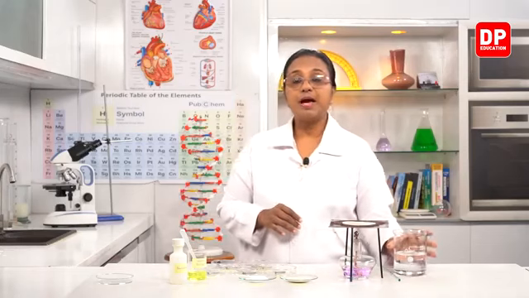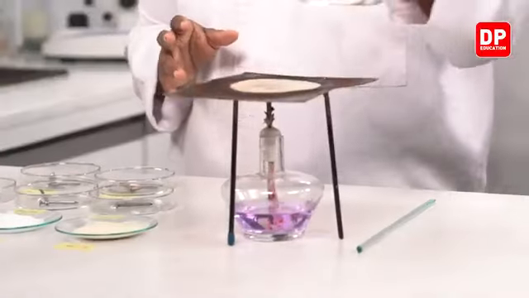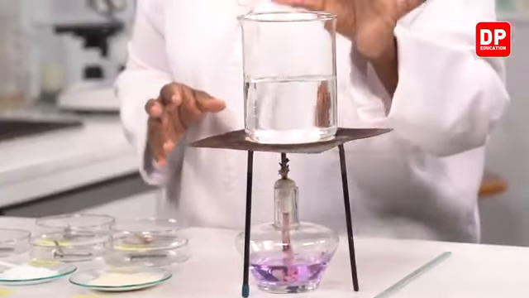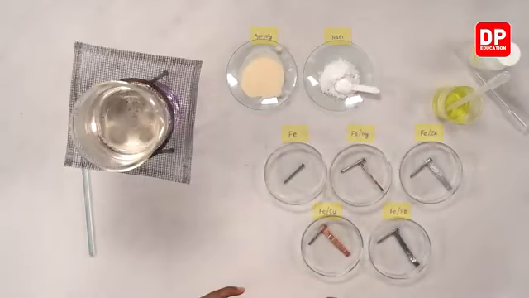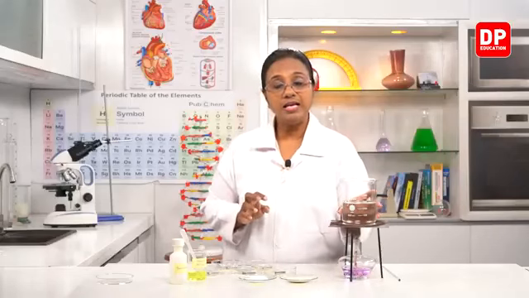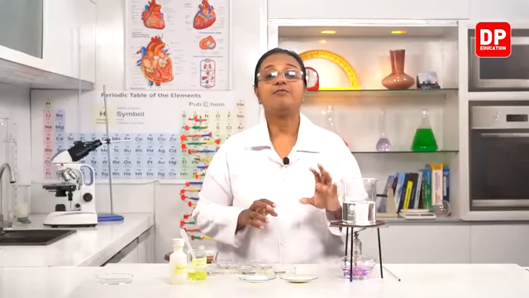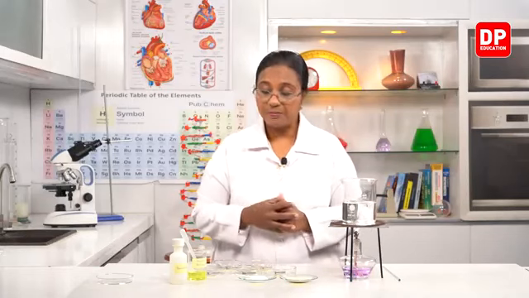Now we have to prepare the medium, the agar medium. To do that, first I'll need to boil water. When it is becoming hot, we will add sodium chloride, potassium ferricyanide and phenolphthalein into water. And we have to bring it to boiling point. Now there is something you all have to remember, students.